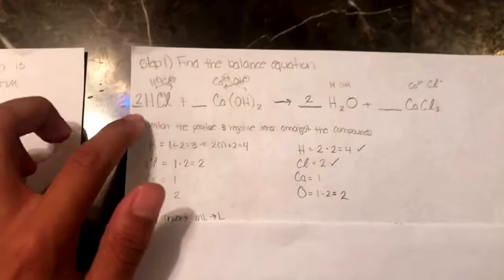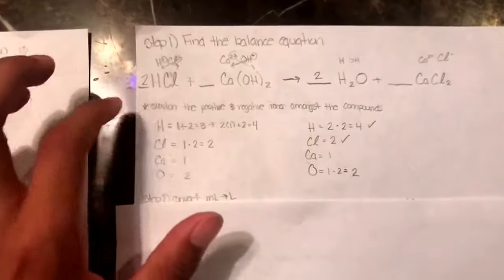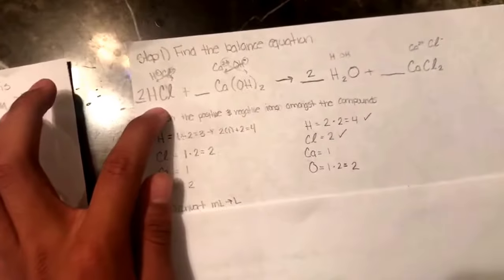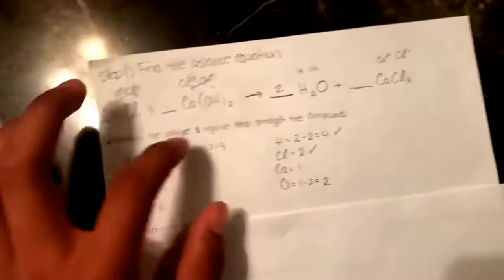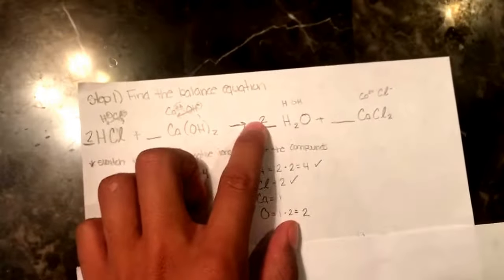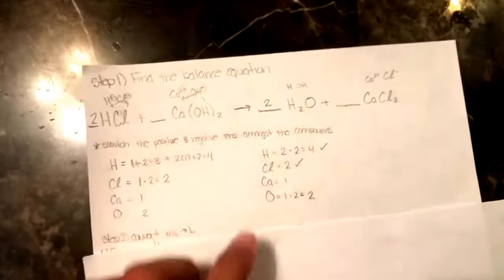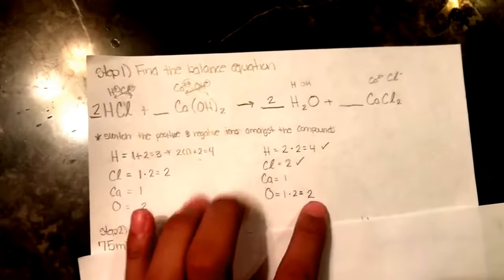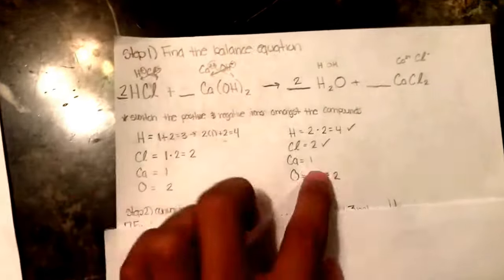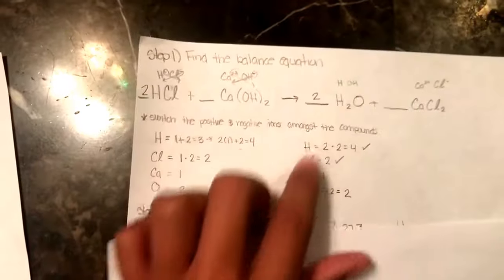First, we multiply the hydrogen chloride acid by 2, which will give us 2 times 1 of this hydrogen plus 2 of this hydrogen atom, which is 4. So now on this side we have 2. We multiply this by 2, which is 4. Put the 2 at the top. We multiply this by 2, also multiplying the oxygen by 2, which is 1 times 2 equals 2. So the oxygen is already balanced, and the hydrogen is balanced.